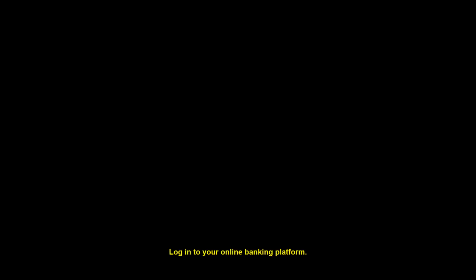Log in to your online banking platform. Select the option to make a transfer or withdrawal. Input the amount you wish to transfer from your HubSpot income. Confirm your bank account information. Double-check all details before proceeding.